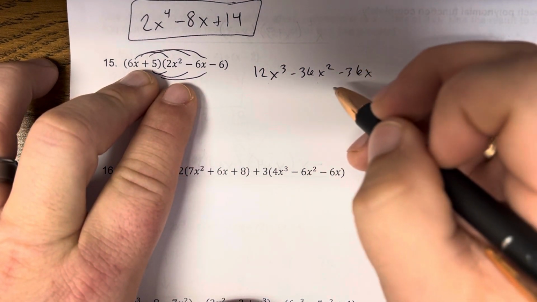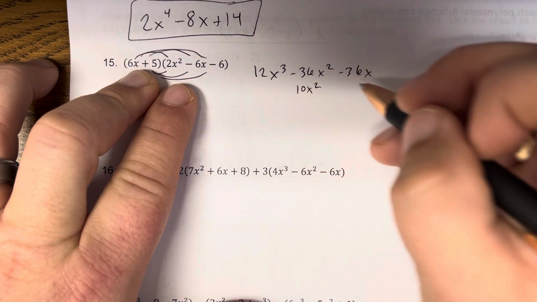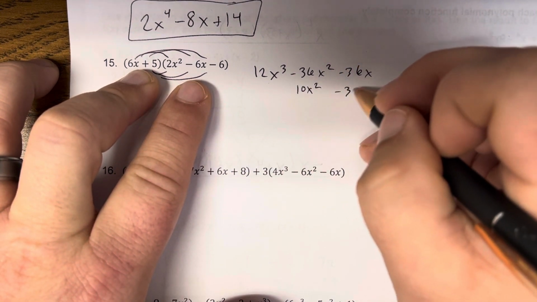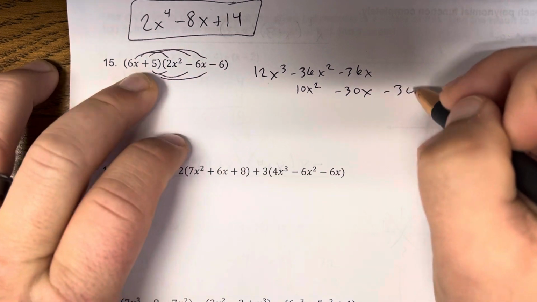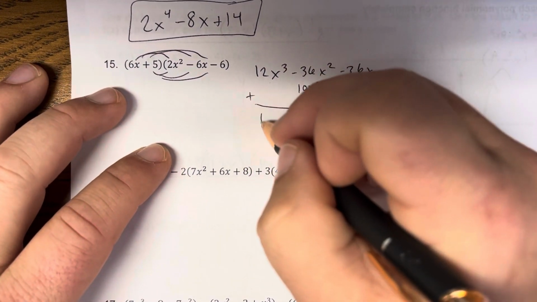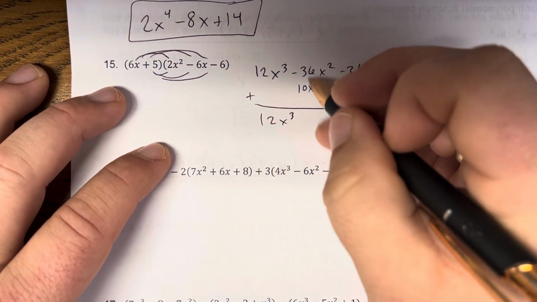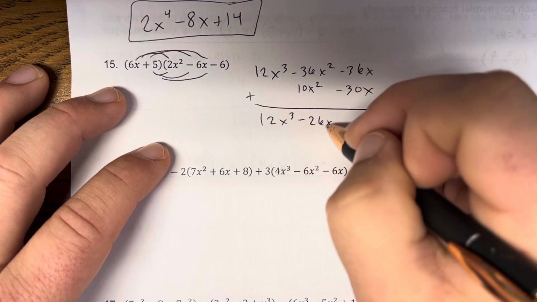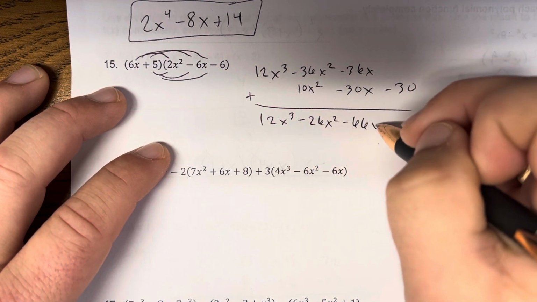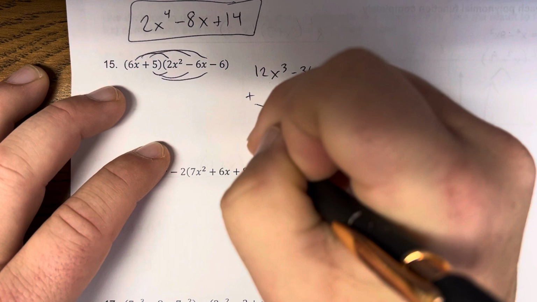5 times 2x squared is going to be 10x squared. I'll put it with my x squared. That's going to be negative 30x and negative 30. And then we'll combine like terms, 12x cubed minus 26x squared minus 66x minus 30.